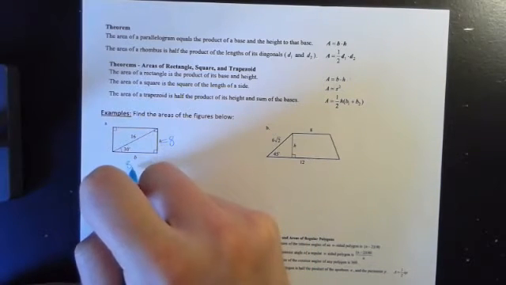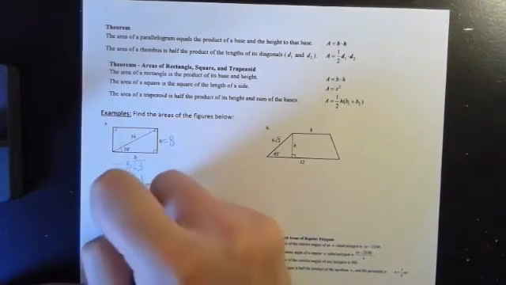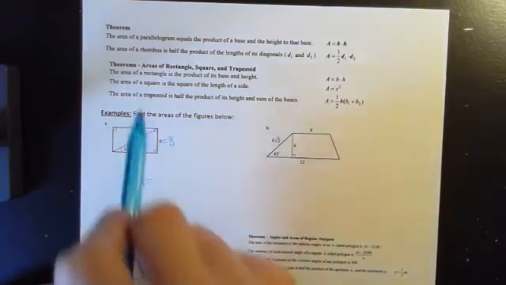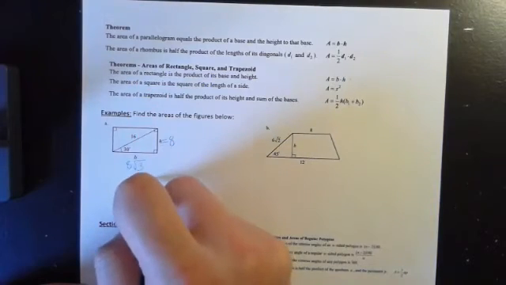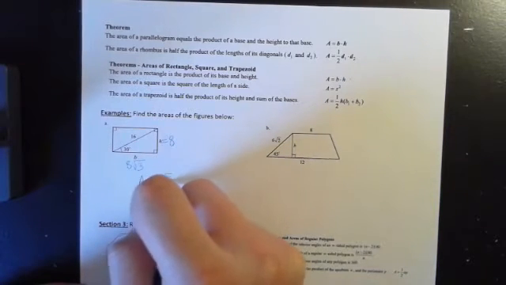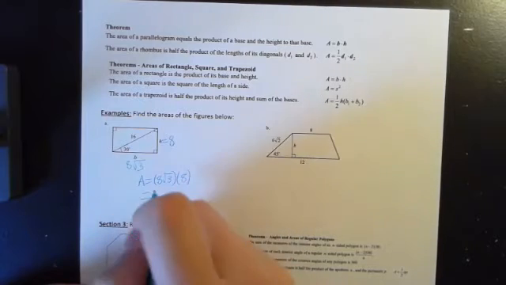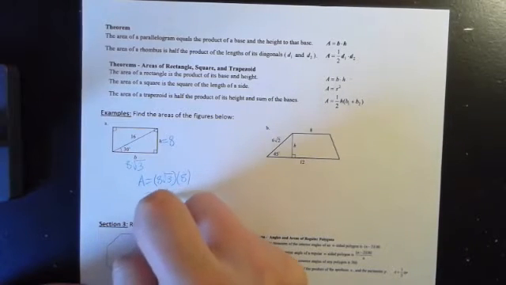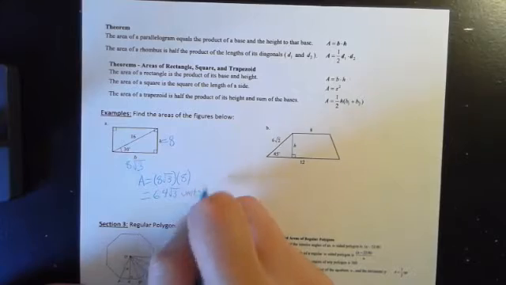So that means my base is 8 root 3. So now to find our area, remember we're dealing with a rectangle, so it's the base times the height. Our base is 8 root 3. Our height is 8. So we can say that our area is going to be 64 root 3 units squared.